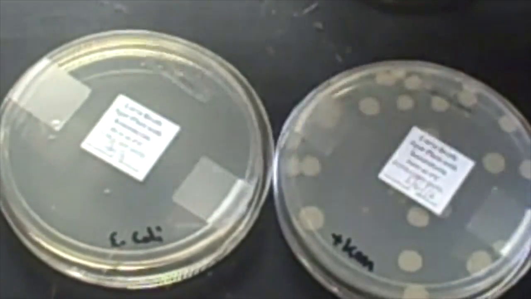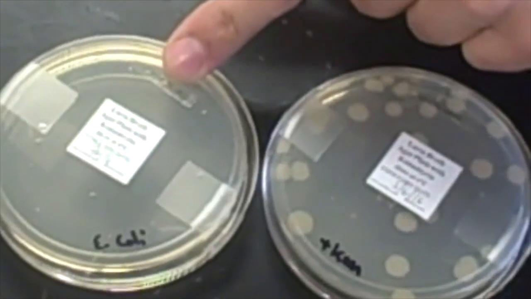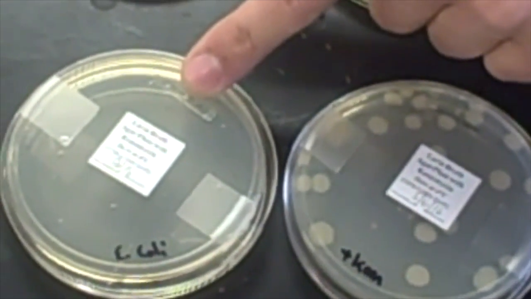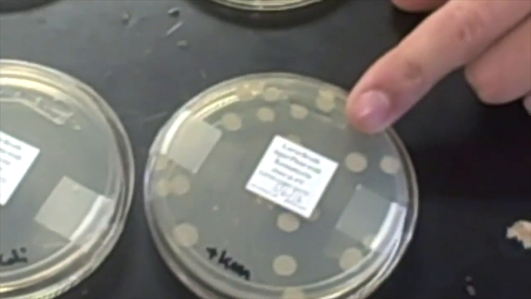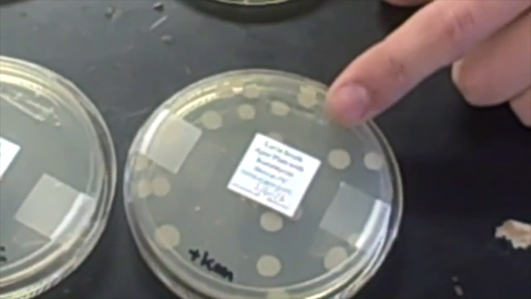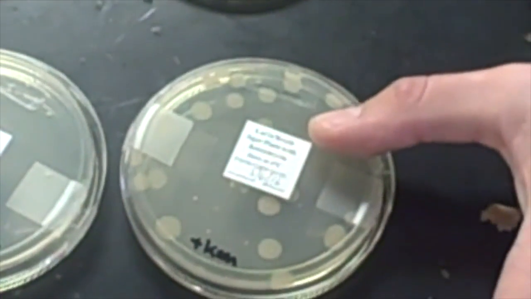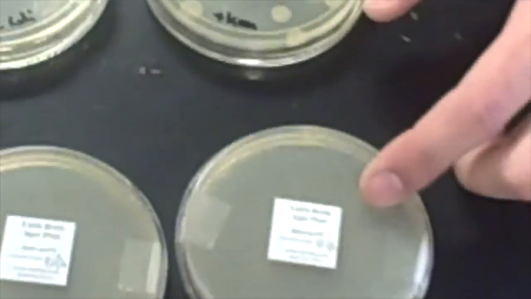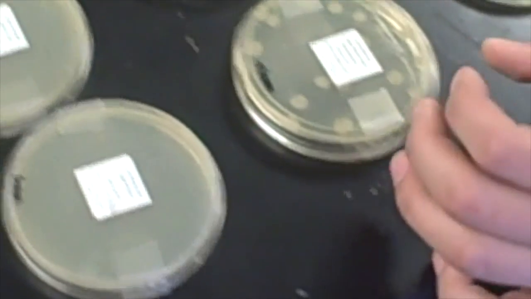In these 2 plates are kanamycin plates with the antibiotic on it. This one was just the E. coli with no plasmid in it, and you can see the antibiotic killed all of them. This one has the kanamycin plasmid in the bacteria, and you can see there's a difference between these 2. There's a lot more bacteria on this one than this one.